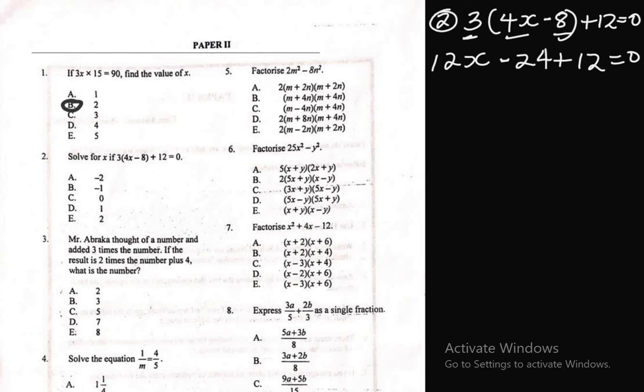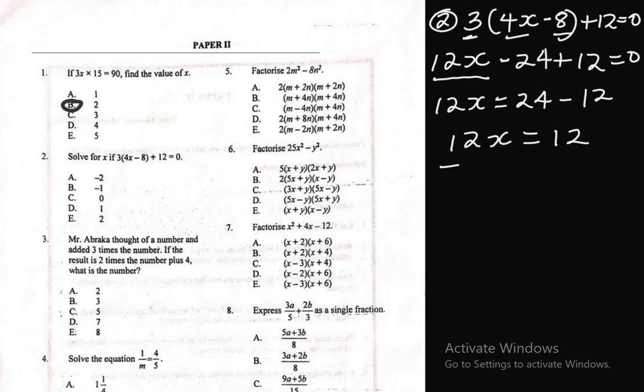Now, always leave the variable at the left hand side. So I'll leave 12x at the left hand side and then move minus 24 and plus 12 to the right hand side to meet 0. As minus 24 crosses the equal to sign, the minus changes to plus. As plus 12 crosses the equal to sign, the plus changes to minus. So 12x equal to 24 minus 12 is 12.